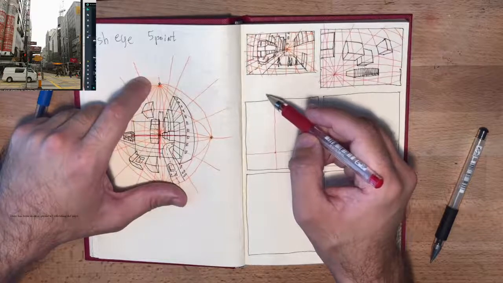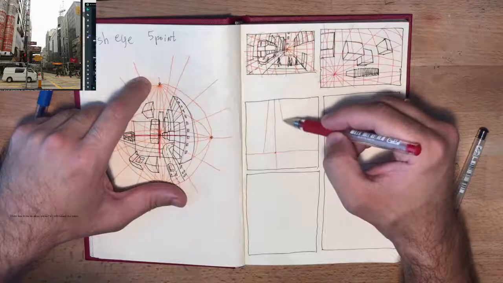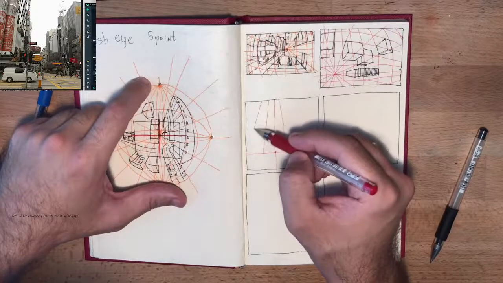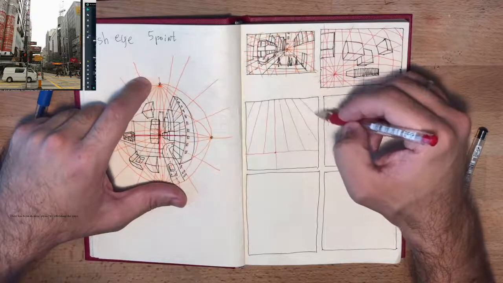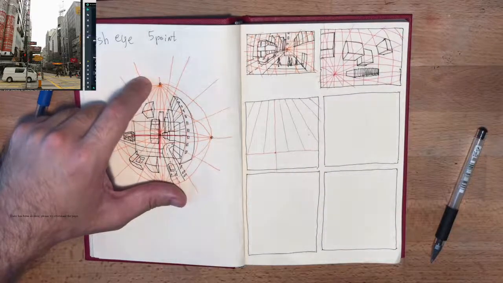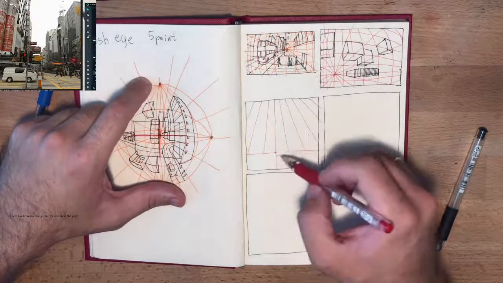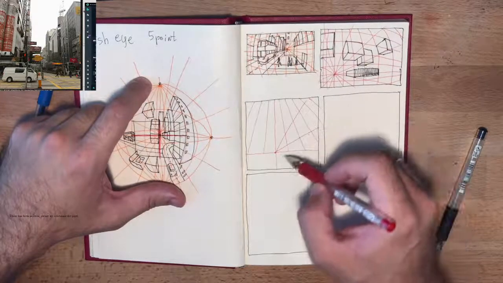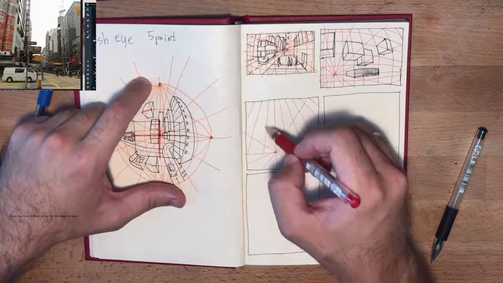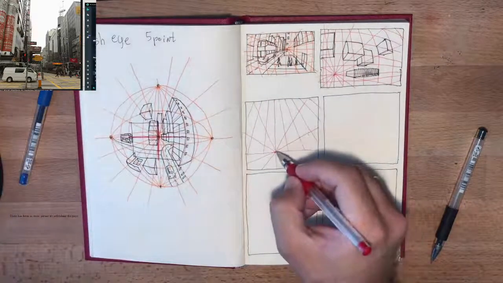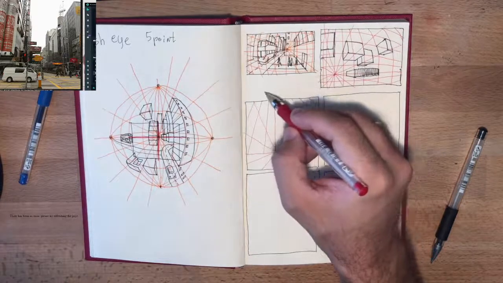So I want to show. Ooh, I made it so strong. And here, the vanishing point is for Z, for depth, and the vertical one here is Y.